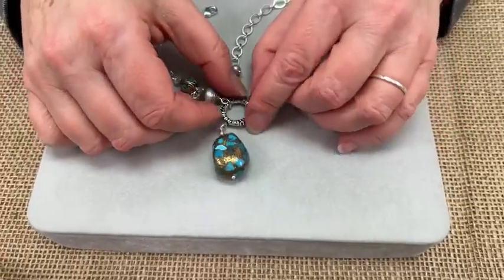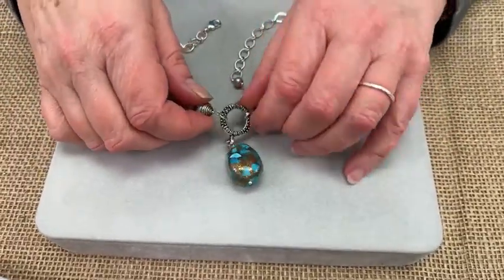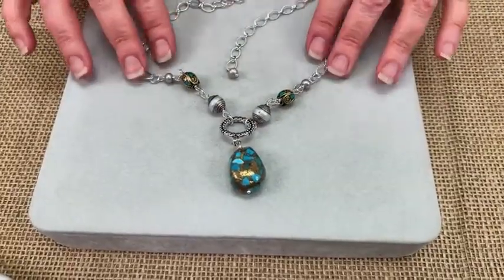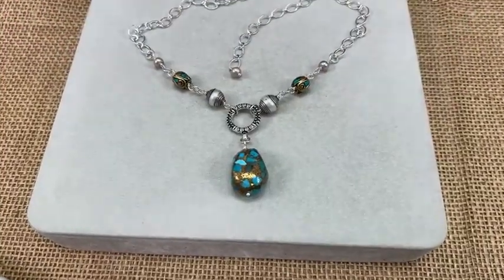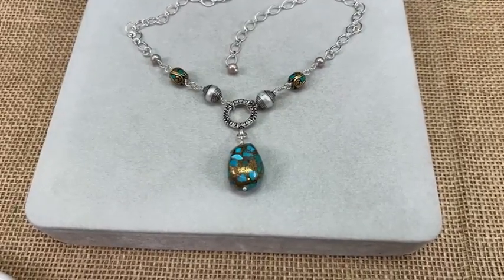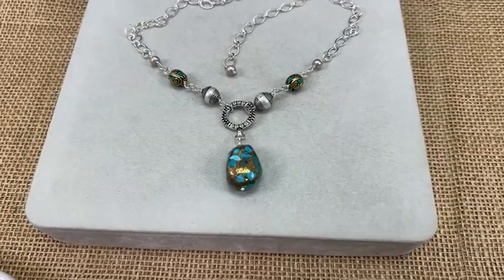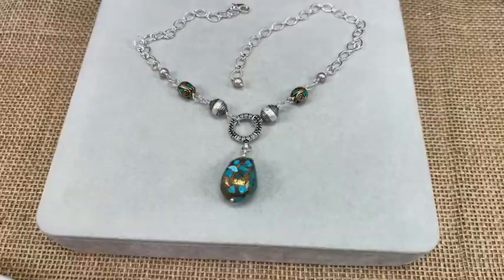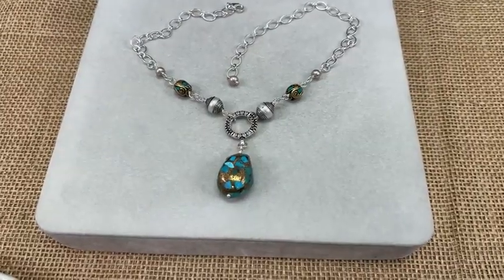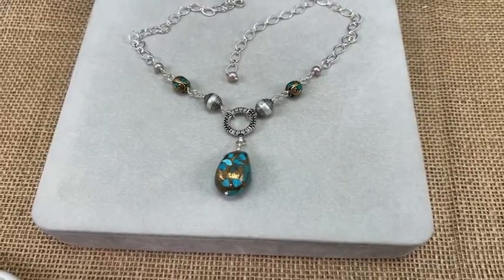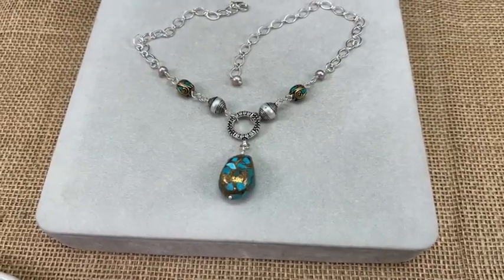Even though there is a little bit of help from a human hand, it is nature's work of art. So we have to remember that. Each one is going to be shaped a little bit differently and maybe colored a little differently, but we pick them out by hand. We handpick every piece. We want you to have, every kit is going to be absolutely gorgeous.